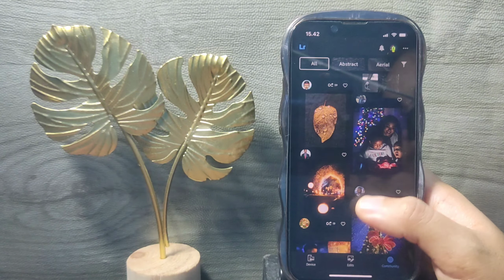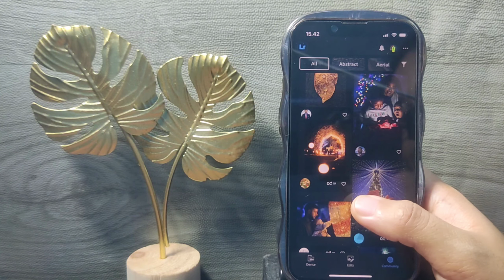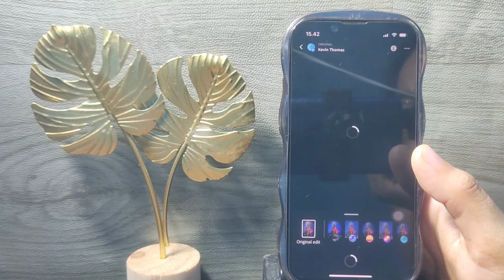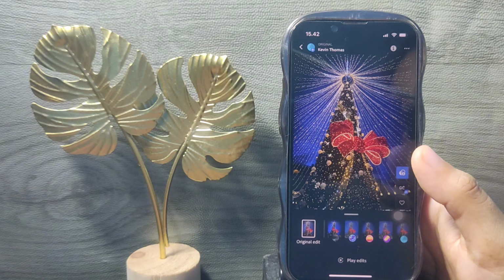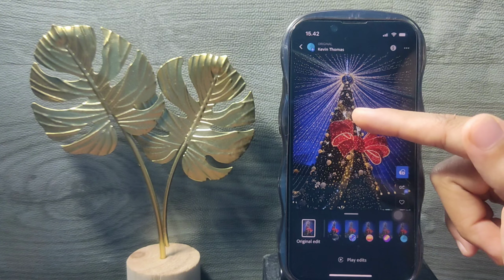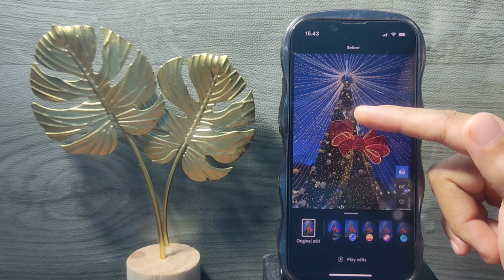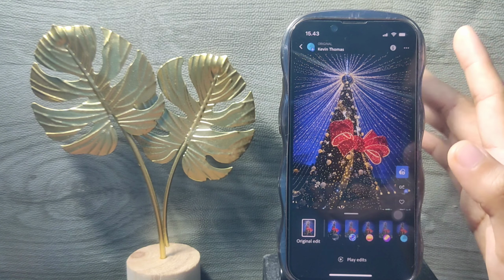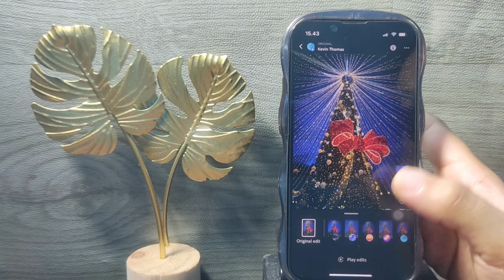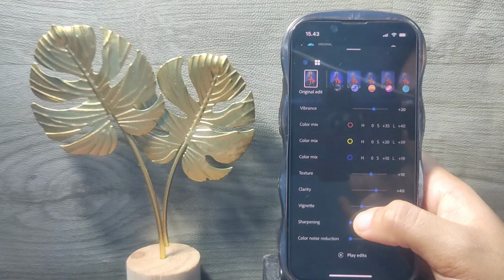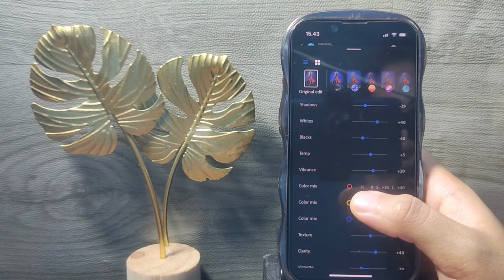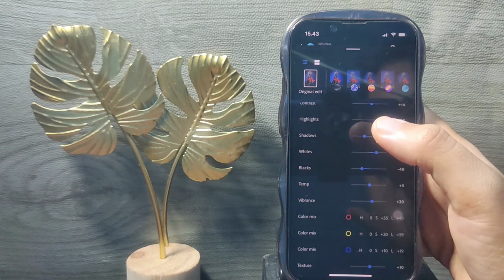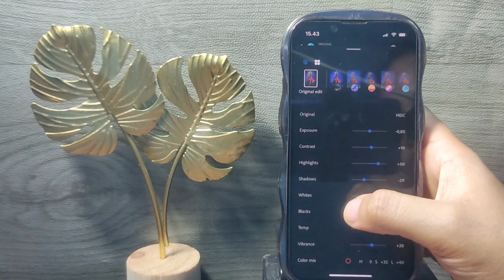For example, I'm going to see the details of this edit. Just tap on the photo or the post, and after that tap and hold for a second like this to see the original photo from this post. If you want to see the details of the edited photo, you just have to swipe up like this, and here at the bottom you can see the details. You can use it as a reference if you want to edit your photos. You can see here the whites, the shadows, the contrast, and so on.